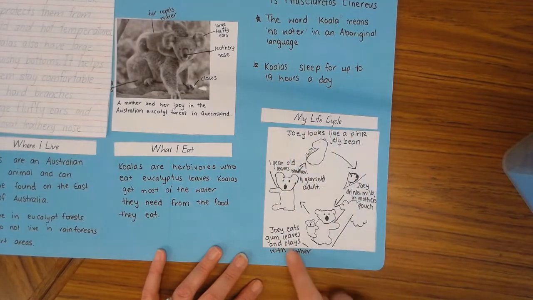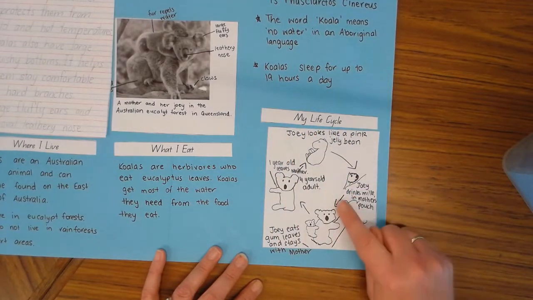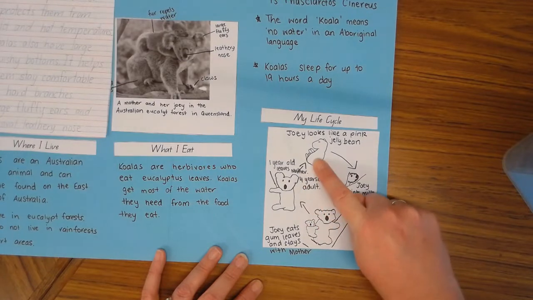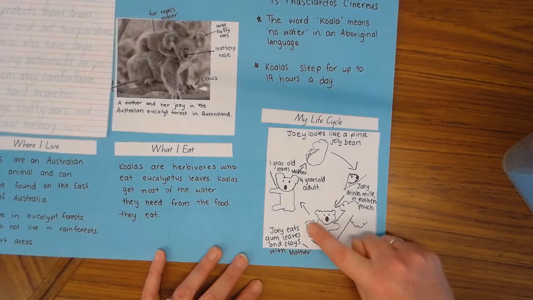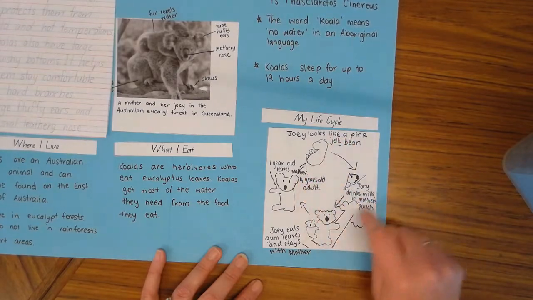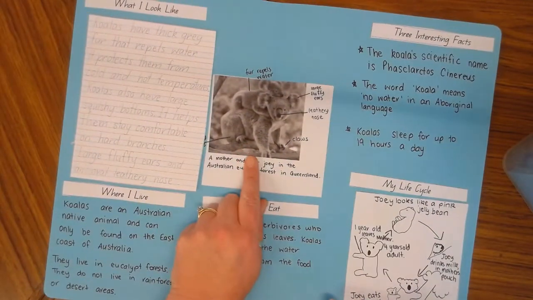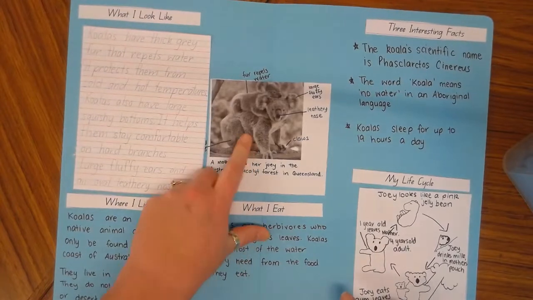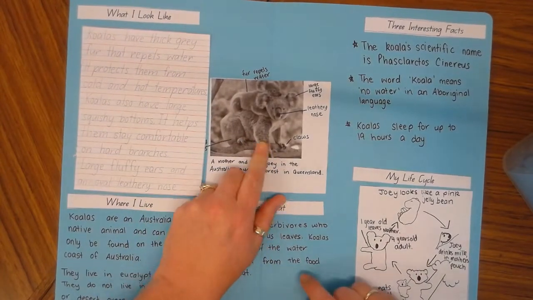So I've labelled the life cycle. I've drawn the arrows to make sure the reader knows which way to look. And I've also made sure that each section has some text to go with it. And the last section here is a picture that I've printed out off the internet. I didn't draw this one.